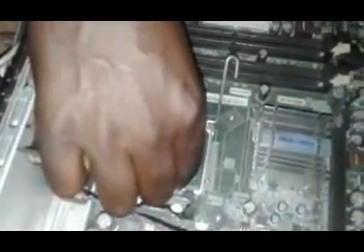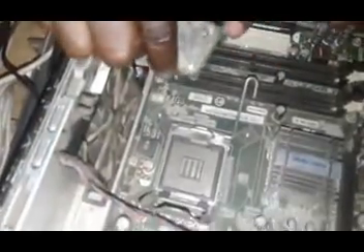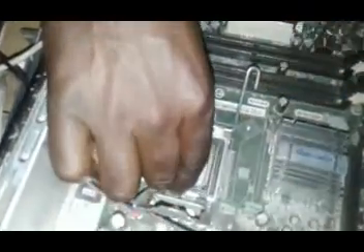Yeah, so this is a central processing unit. If I open it up, it is a pinless central processing unit, no pins whatsoever. So the CPU is the brain of the computer system. When I'm putting it back, I need to follow this arrow, which should face the locker.